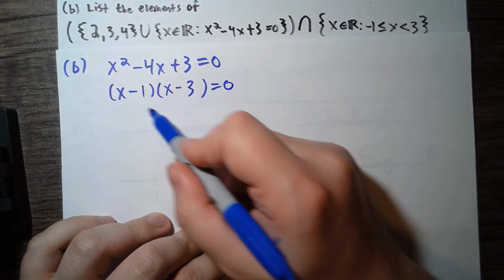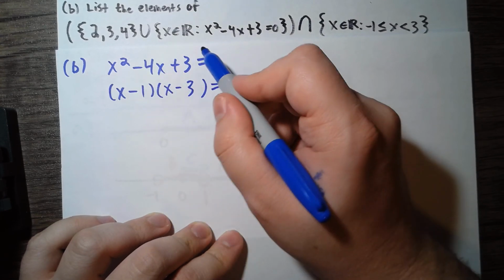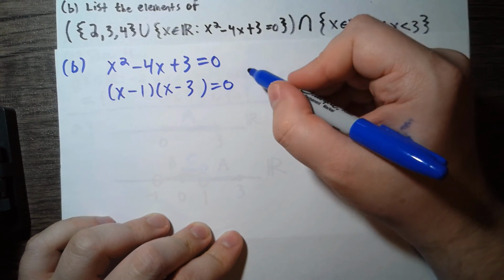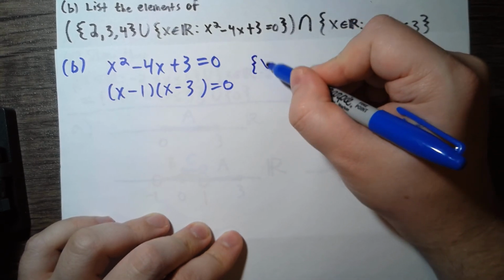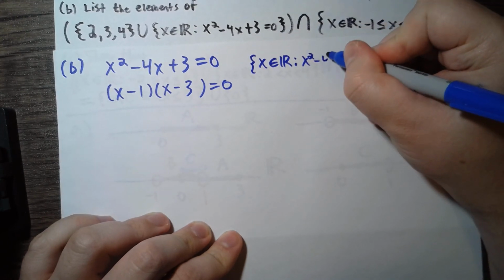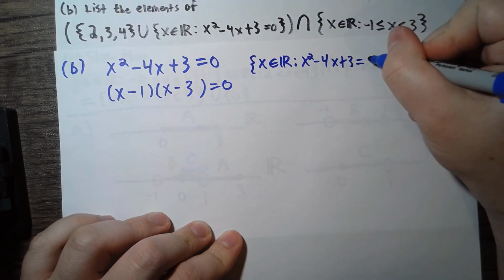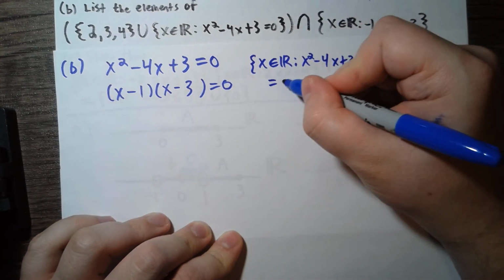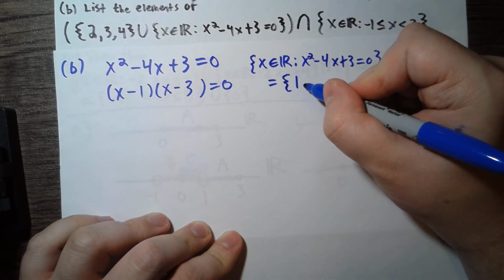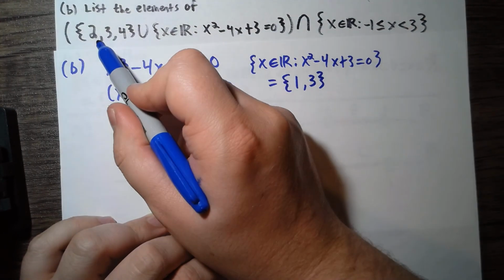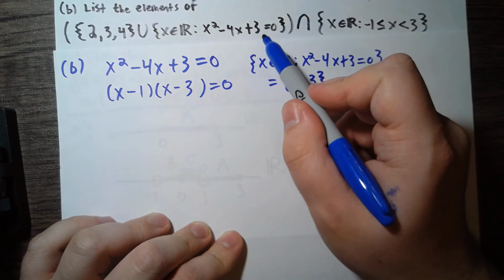If you just FOIL this out, you will get this as your answer. So this says that the set of x in R such that x squared minus 4x plus 3 equals 0, since 1 and 3 are the roots, is the set of 1 and 3. So we have this set union this set.